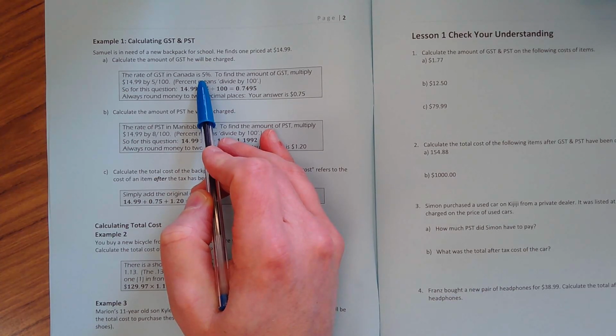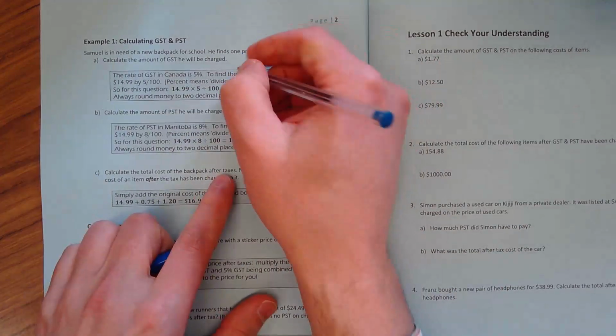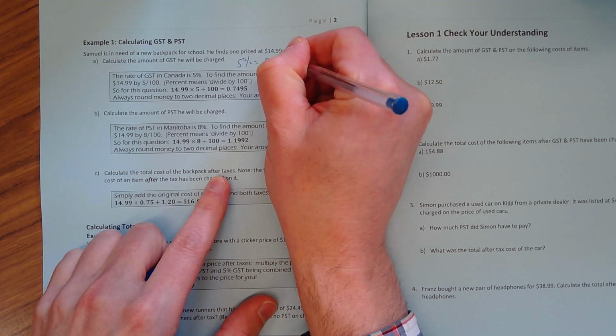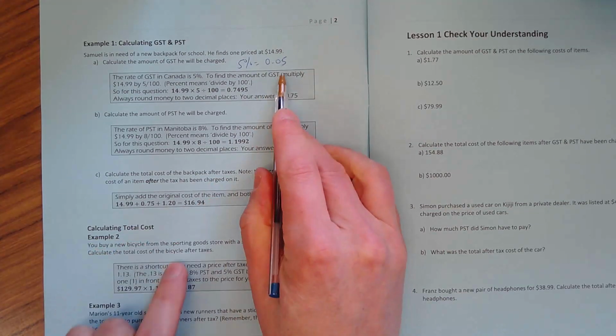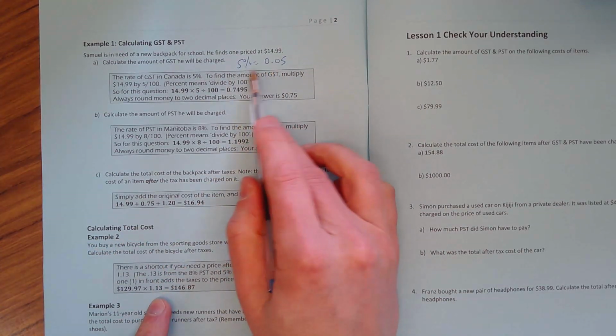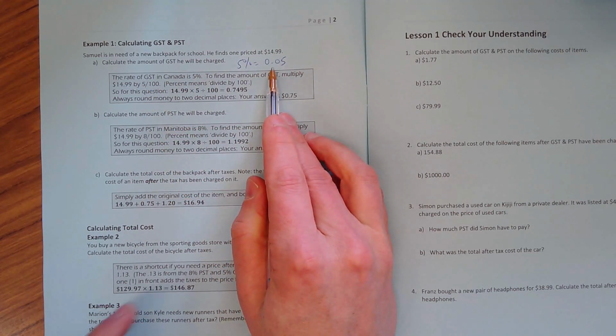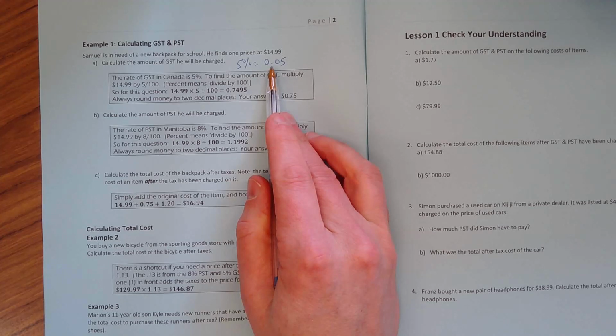I could just turn that into the decimal and use it, or I could go 5 divided by 100. It's the same thing. So 5% as a decimal is 0.05. When you're doing these questions, you can go either way, whatever you want, okay?